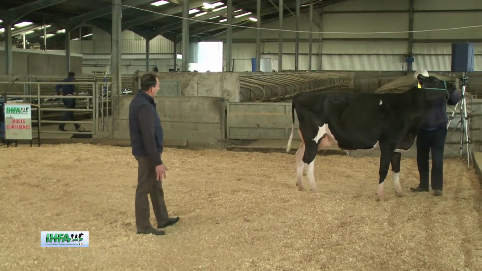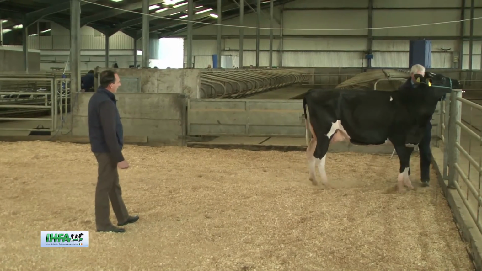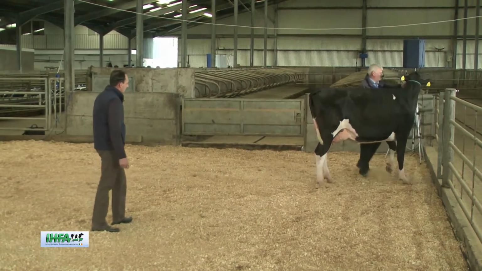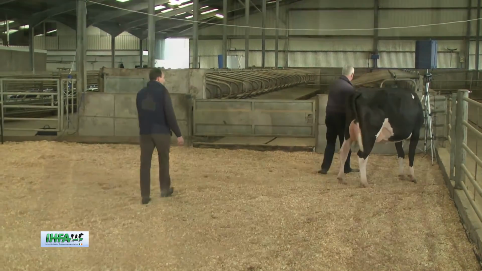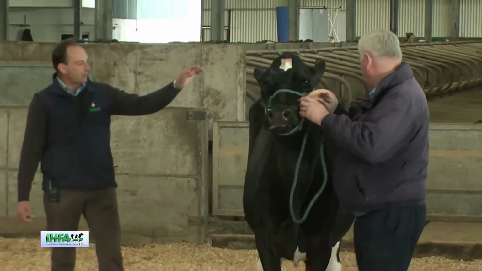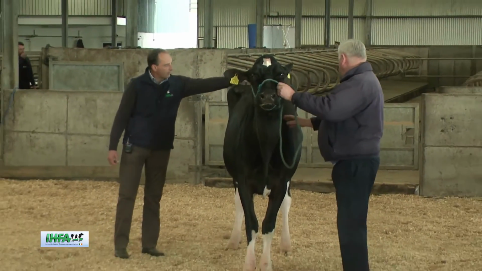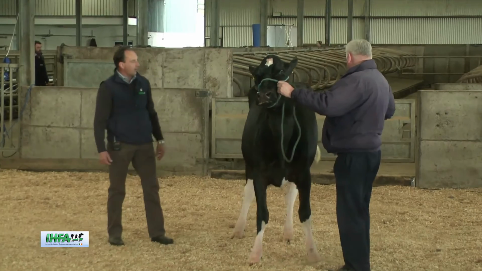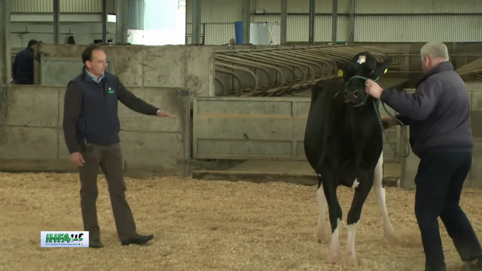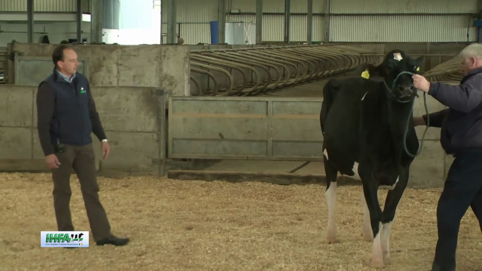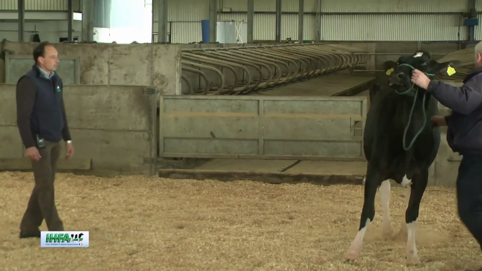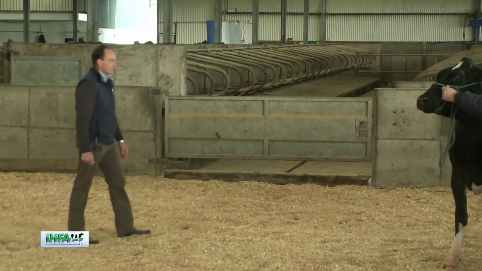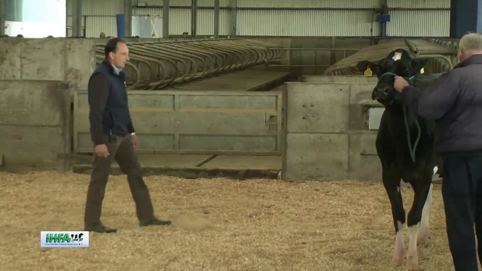They are scored between 1 and 9, for instance on stature, which is the height of the animal. The stature of the animal is scored from here to the ground, 9 being very tall and 1 being quite small. A 9 stature is 154 centimeters, so anything around that is a 9 on stature.